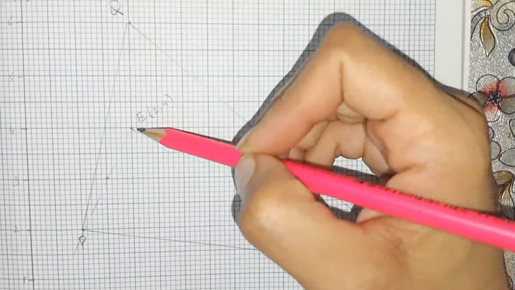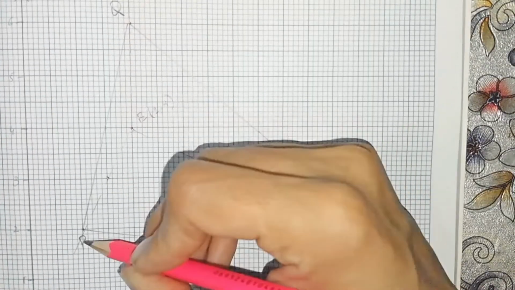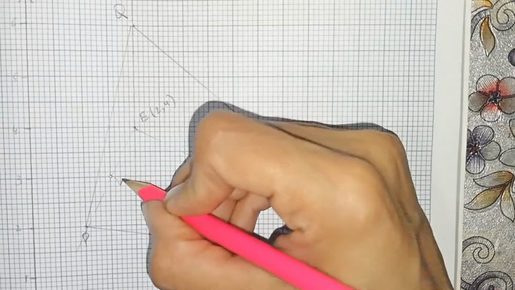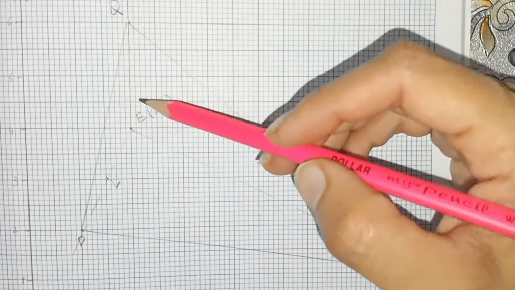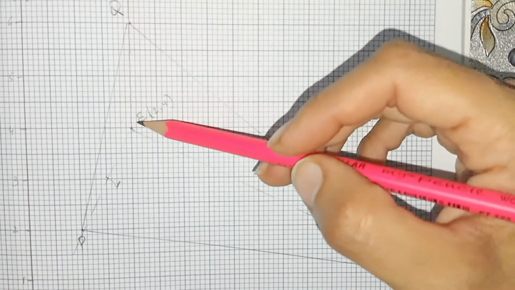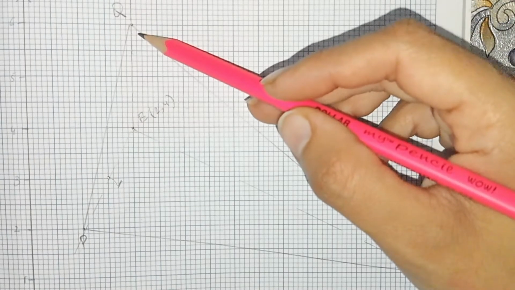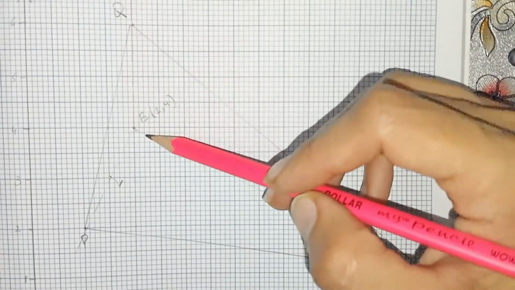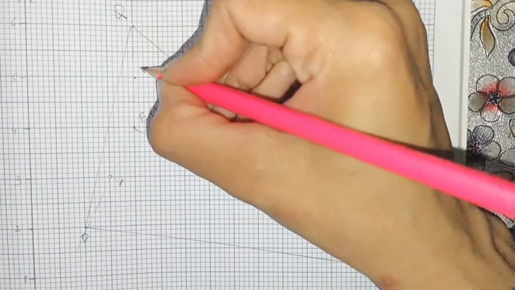Now we move backward 1 point, and this is the point L. And for Q, on the x-axis this is 0, and on the y-axis this is 1, 2, 3, and 4. We divide 4 by 2, we get 2, and the point M is there. This is the point M.